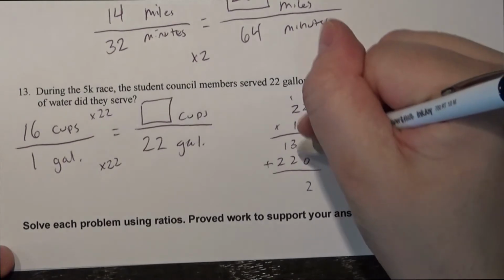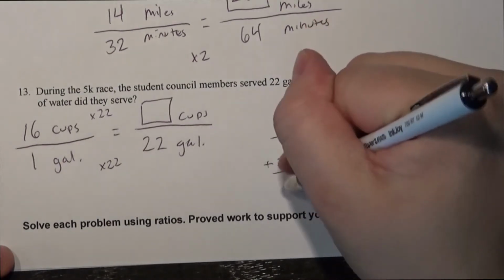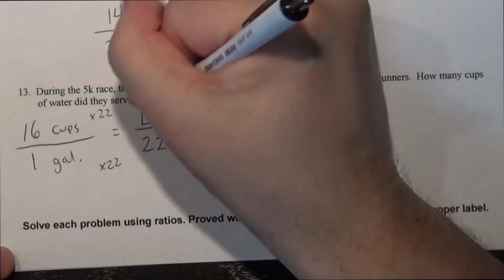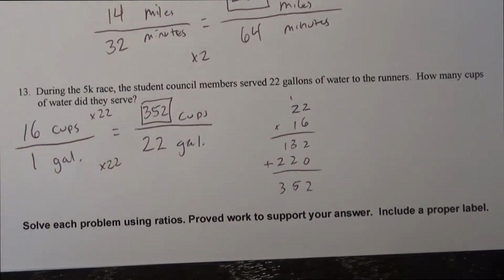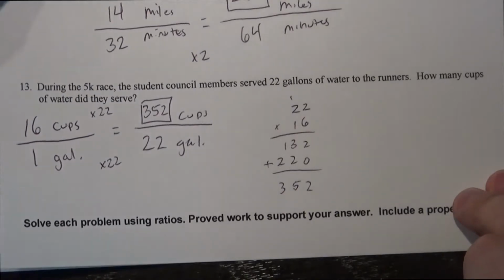2 plus 0 is 2. 3 plus 2 is 5, and 2 plus 1 is 3. That's 352 cups. How about that? So if anybody ever asks you, how many cups are in 22 gallons? Now you know there's 352 cups. And again, we figured that out just by doing the ratios.